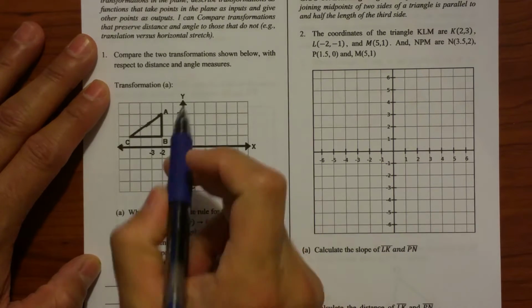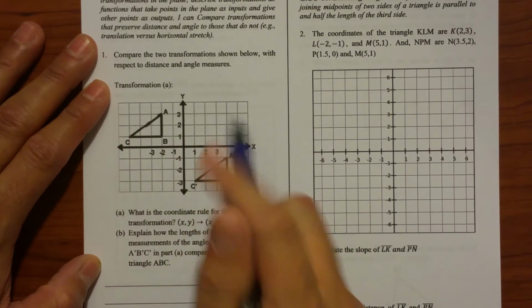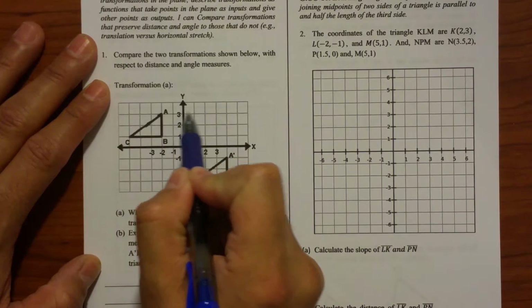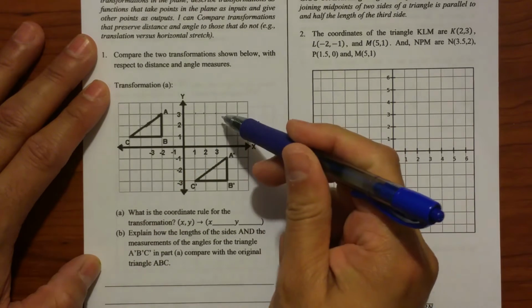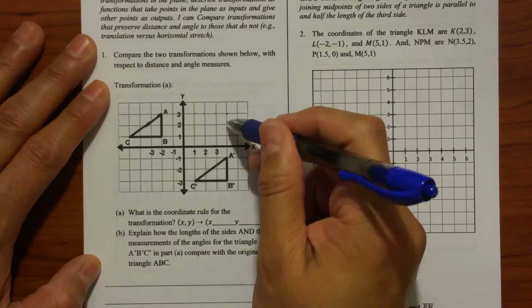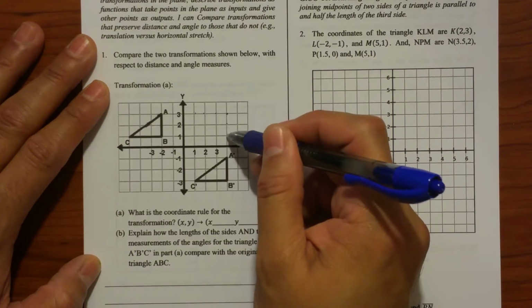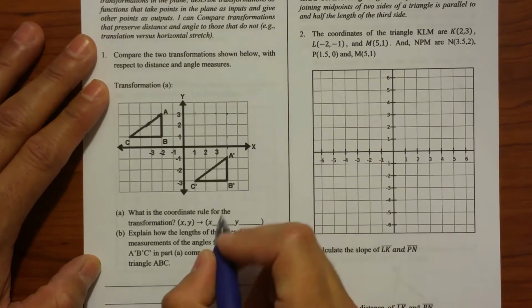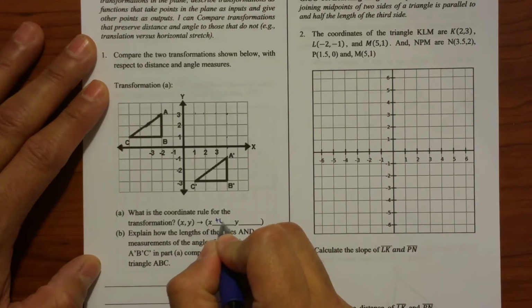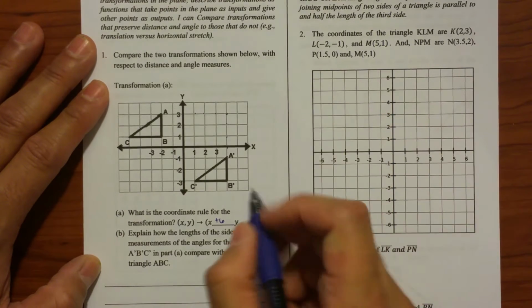Now the X value is going to go this way. Numbers are getting bigger, so I'm going to add 1, 2, 3, 4, 5, 6. So it's X plus 6. And now I'm going down, so that's the Y value. 1, 2, 3, 4.